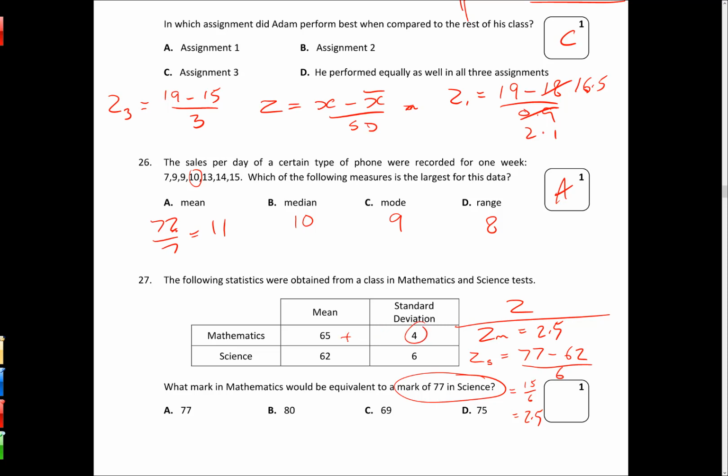What's 2.5 fours? 4 plus 4 is 8, plus a half of it is 10. I need to score 10 marks above 65, which is 75. I could have used the formula. The formula said Z equals X minus X bar on standard deviation.